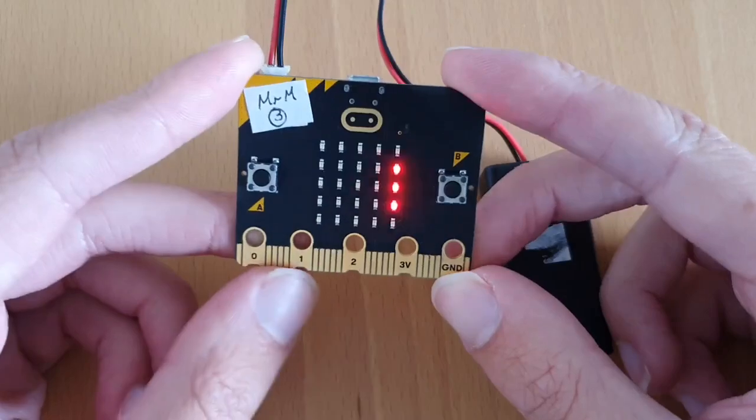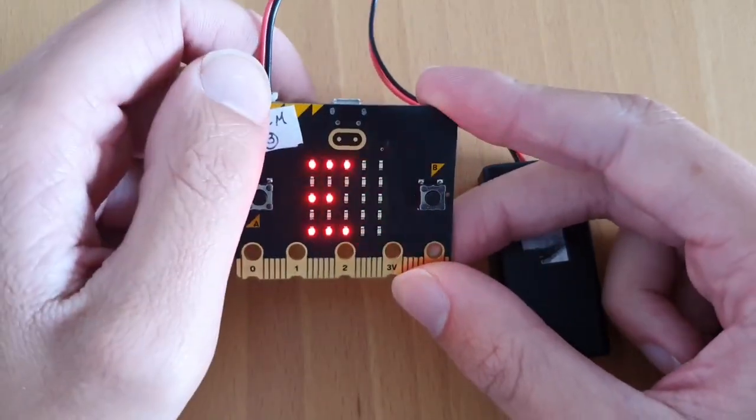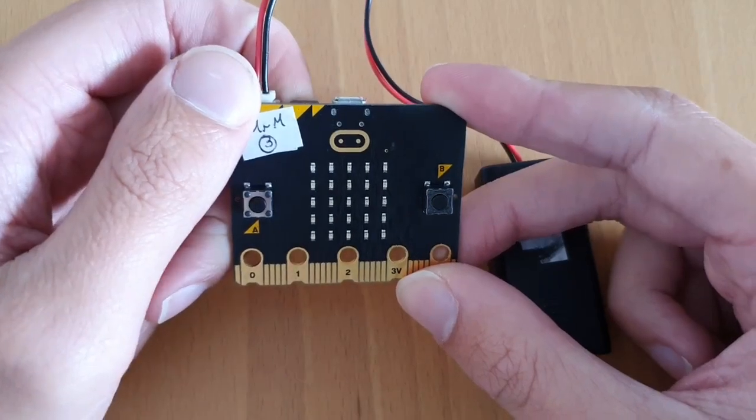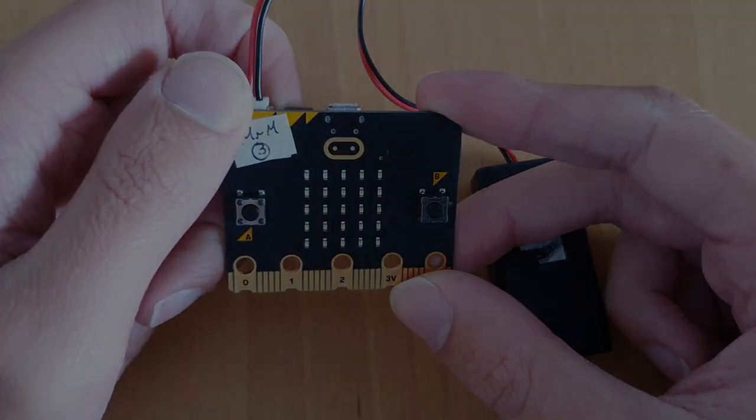Three. Okay, so I made it into the corner 3 times. You could try and beat my score, but it's a really simple game for you to get going with coding games on the microbit. Let's get coding.